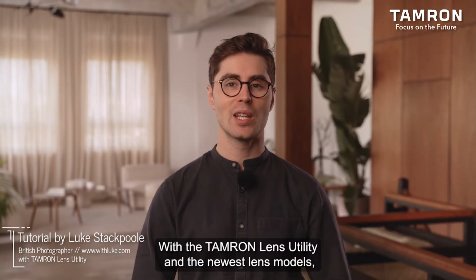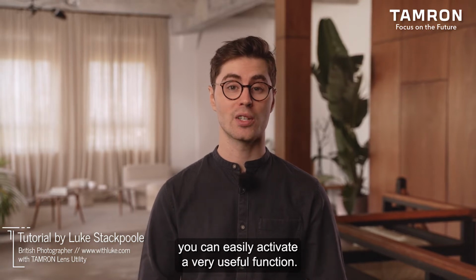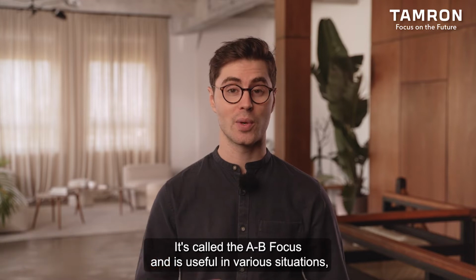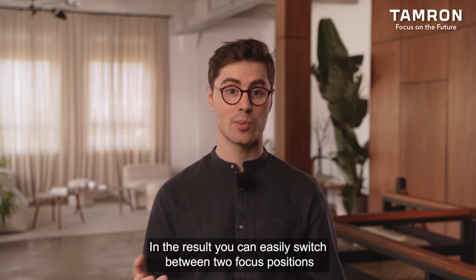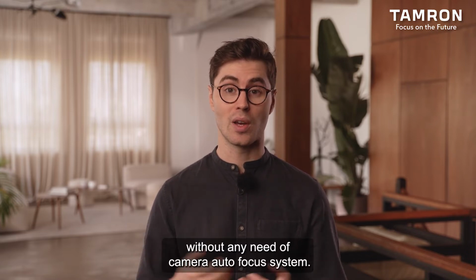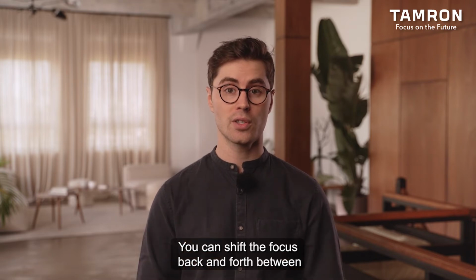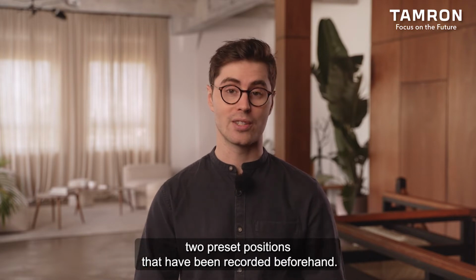With the TAMRON Lens Utility and the newest lens models, you can easily activate a very useful function. It's called A/B focus and is useful in various situations, not only for stills, but also for video shooting. In the result, you can easily switch between two focus positions without any need of camera autofocus system. You can shift the focus back and forth between two preset functions that have been recorded beforehand.